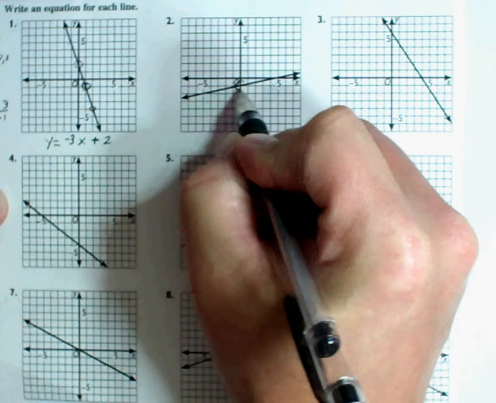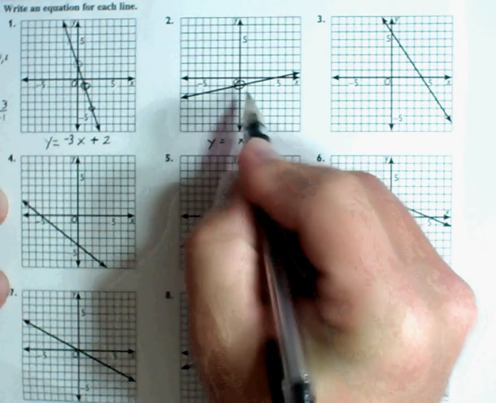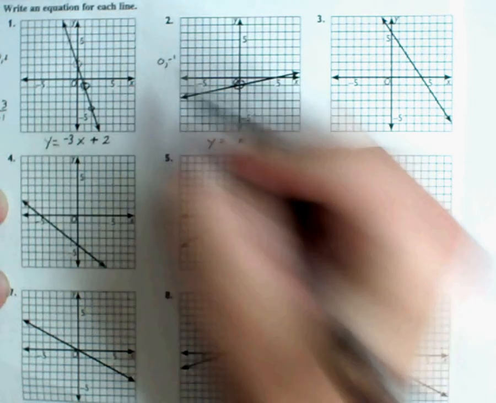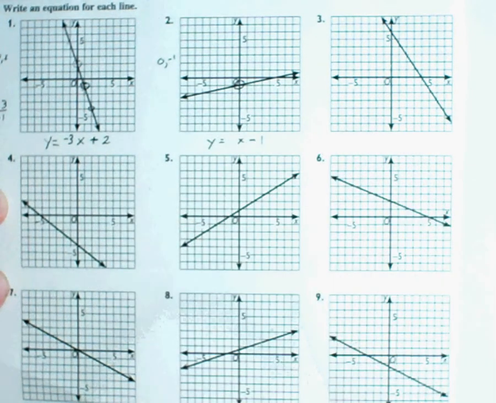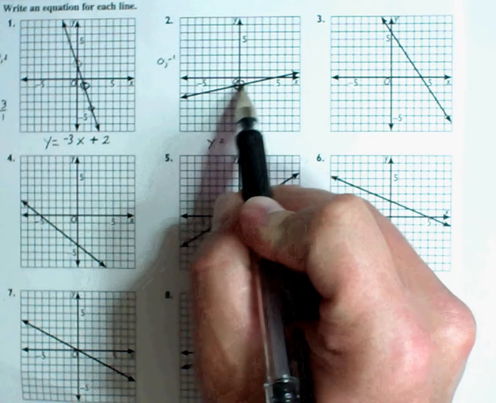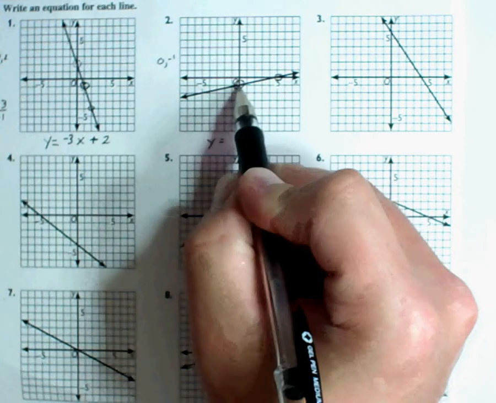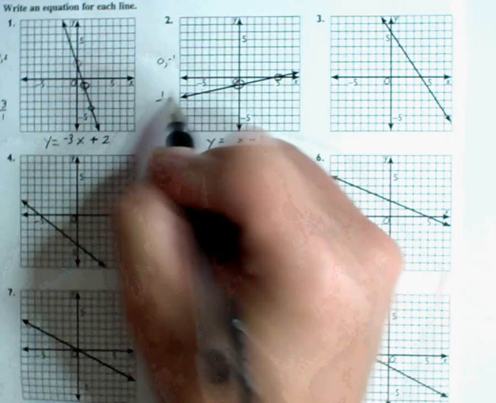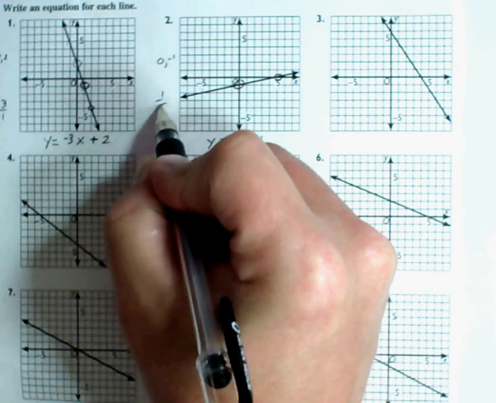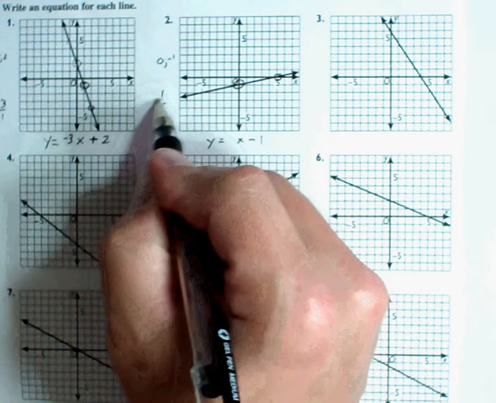I see where it hits right here. Y equals something times x. And the point where it's hitting right here is 0, negative 1. So that means this is a negative 1. Let's see how much I go up and over. So my next place it hits the graph exactly is right there. So I went up 1 and over 1, 2, 3, 4, 5. 1 over 5. Wow. Up 1 and to the right 5.